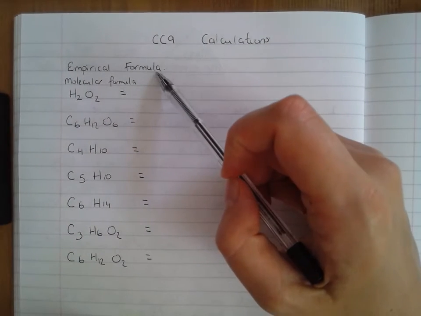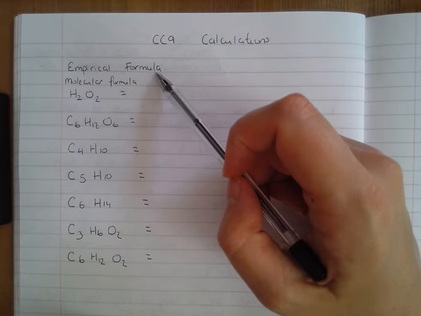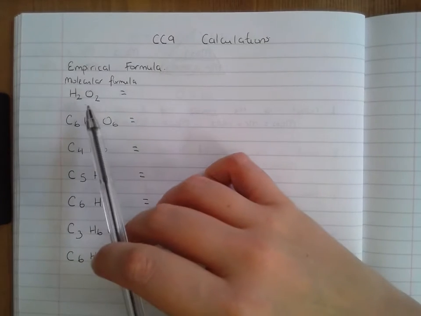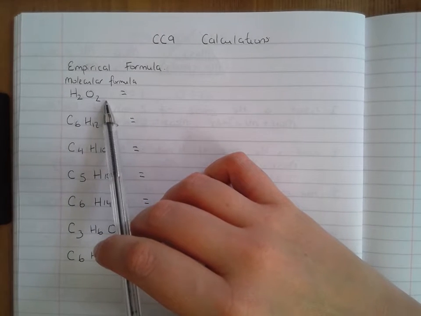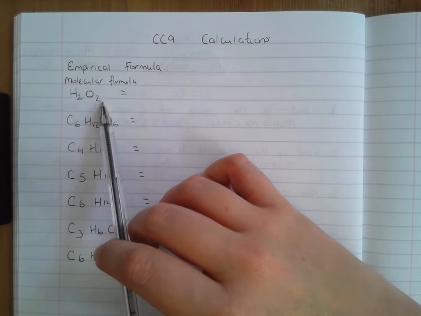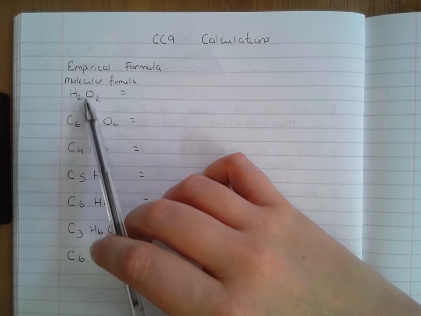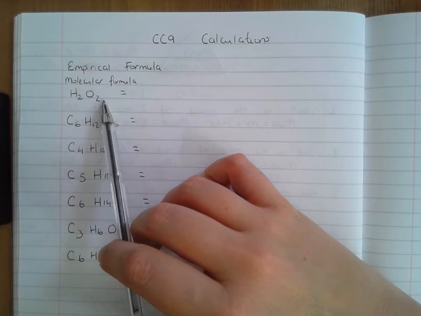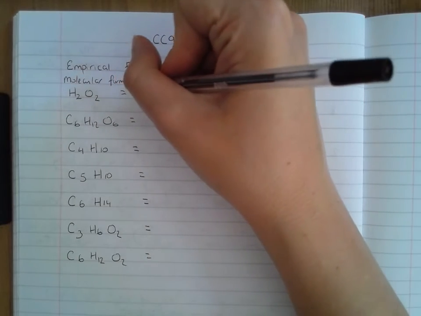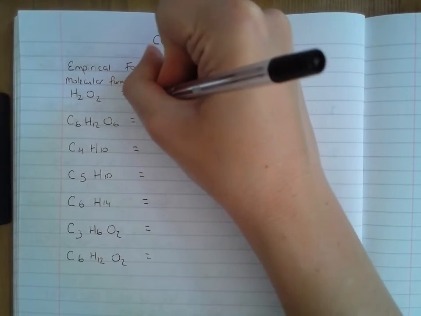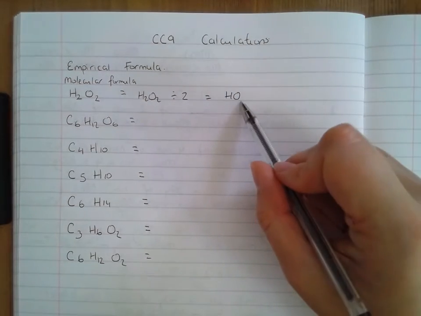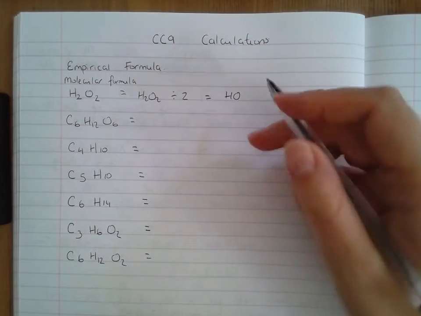If I want the empirical formula, then what I need is the simplest whole number ratio. To get that, I look at the molecular formula and I see if there's any number that will divide evenly the whole way across. I've got H2O2, the number 2 will divide evenly the whole way across. So if I divide H2O2 by 2, I'm left with HO, and that is my empirical formula.